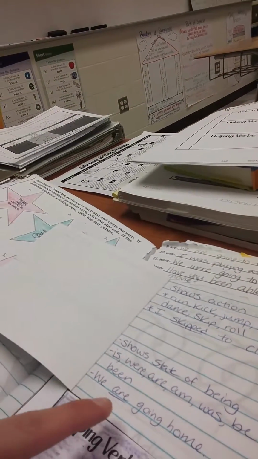All right, the next one are linking verbs. And linking verbs, they show a state of being. They kind of connect words together. So we're going to write down shows state of being and some examples. Is, were, are, am, was, be, been. And the example sentence that I wrote down is, we are going home. And are would be the linking verb. It is connecting the subject to what the subject's doing.